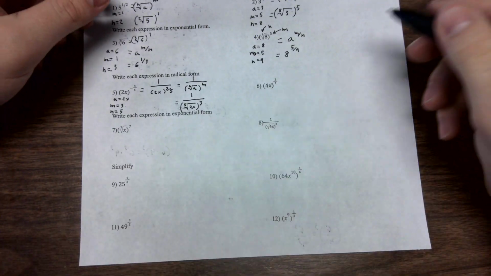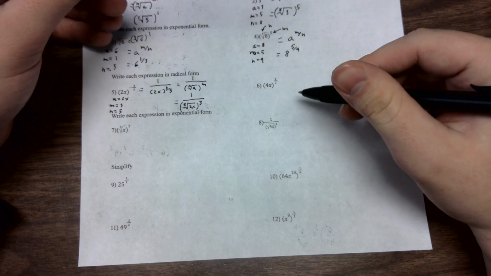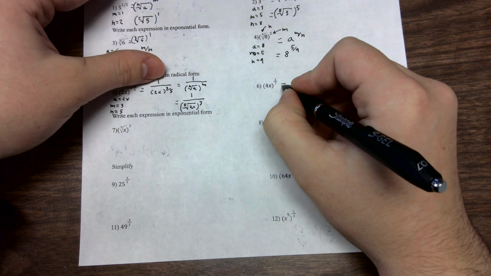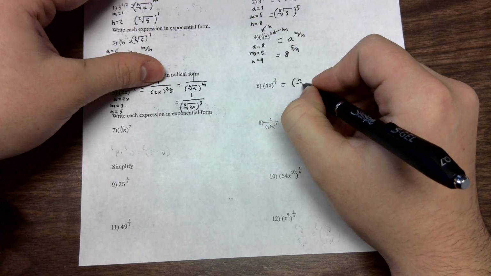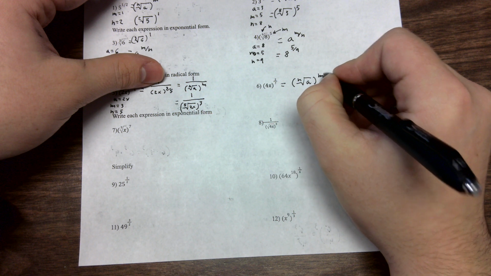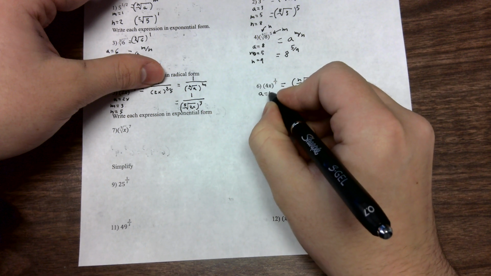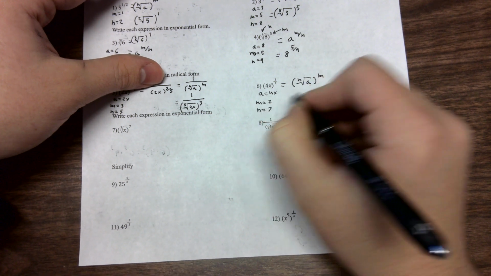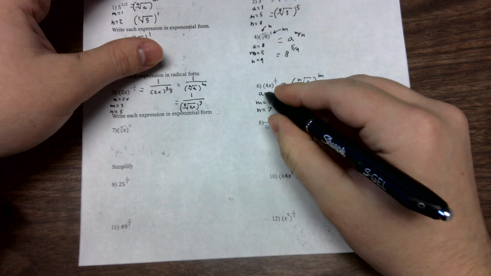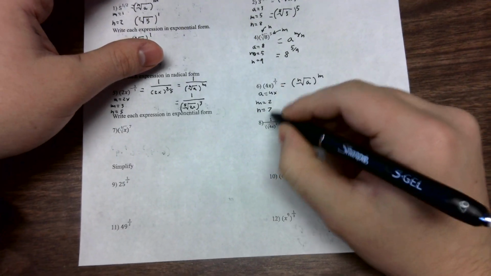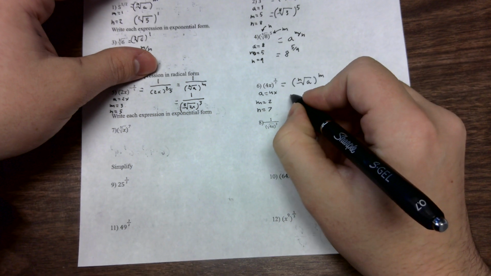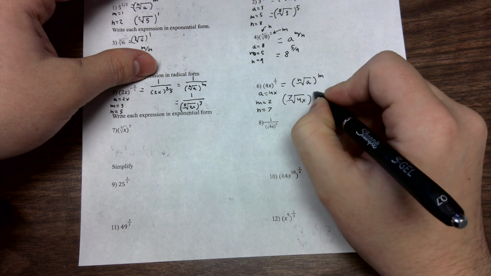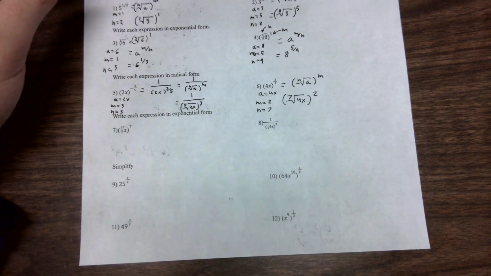Okay, let's try another example. So we have 4x to the 2/7 power. In this one, we don't have a negative, so we can just go straight into it. So this is going to be in the form of the n root of a to the m power. Our a is 4x, our m is 2, and our n is 7. Replacing all of the variables with the actual numbers that we found, we get the 7th root of 4x, and the entire thing to the 2nd power.